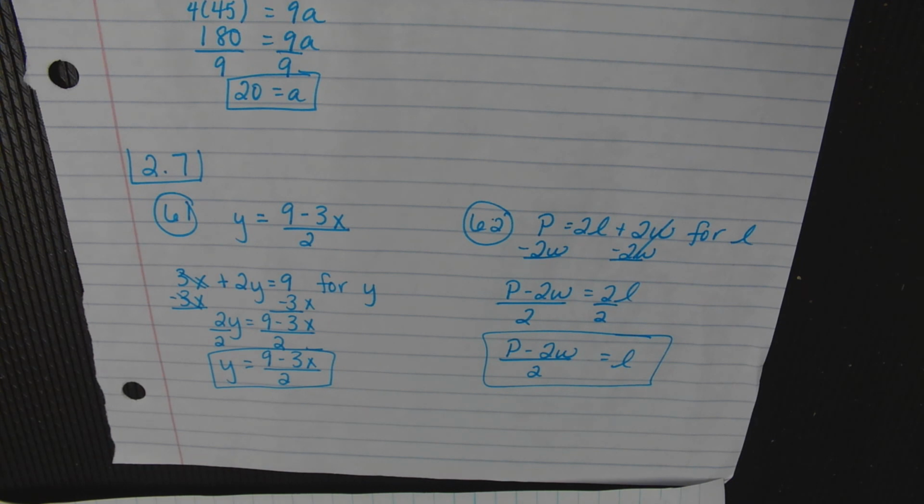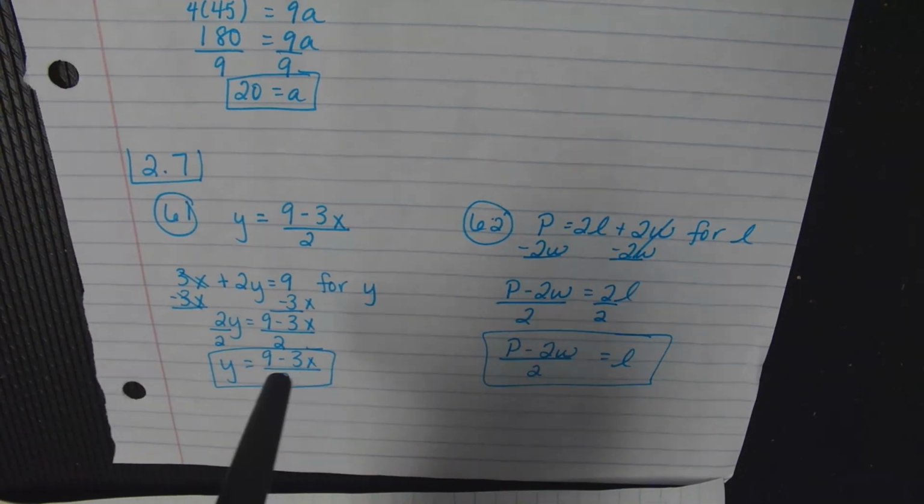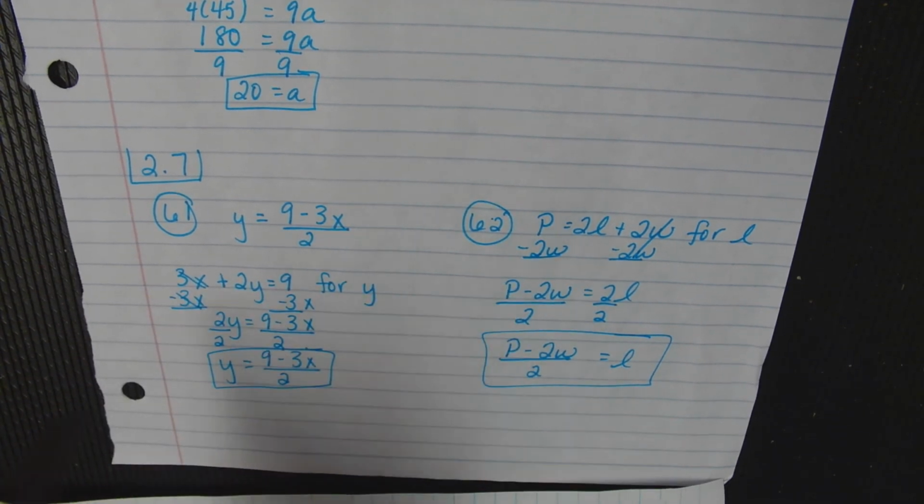Okay, one way to study for the test. You have a test tomorrow. Okay, your test is tomorrow. Tomorrow is A-Day. Yeah. You have these 16 problems you can do again. You have the answers, do them again.